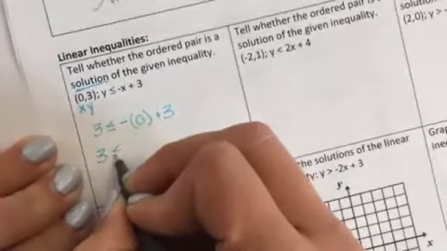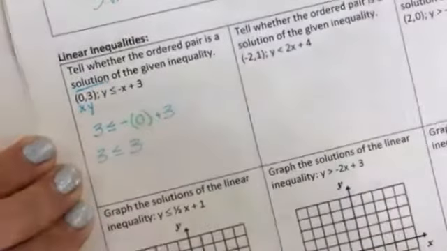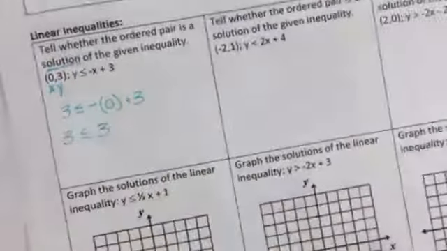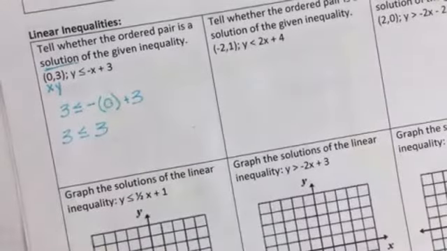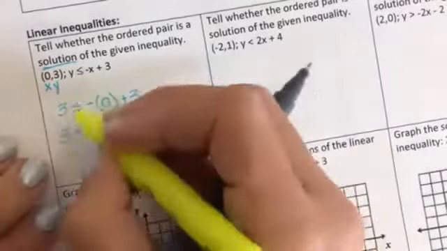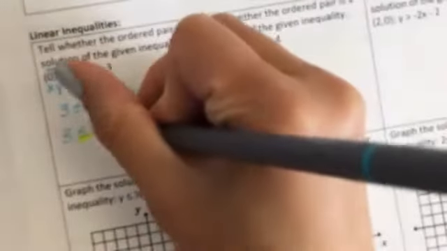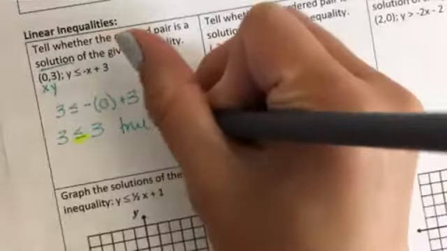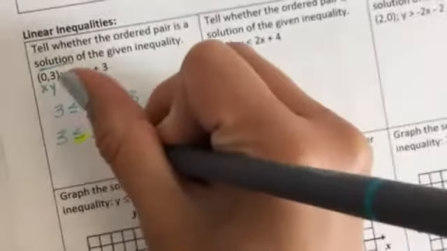Is 3 less than or equal to 3? This is kind of tricky, but is 3 less than or equal to 3? Yeah. It's equal to, yep. So because it has this equal to sign, that makes it true. And if it's true, that means yes, it's a solution.